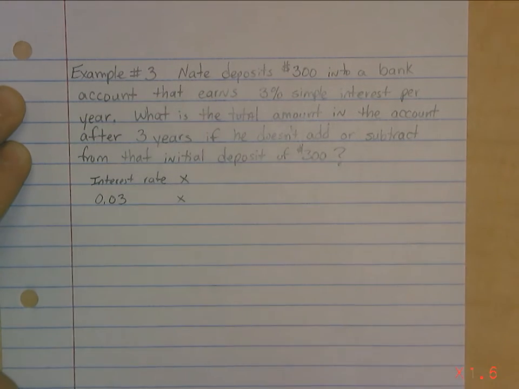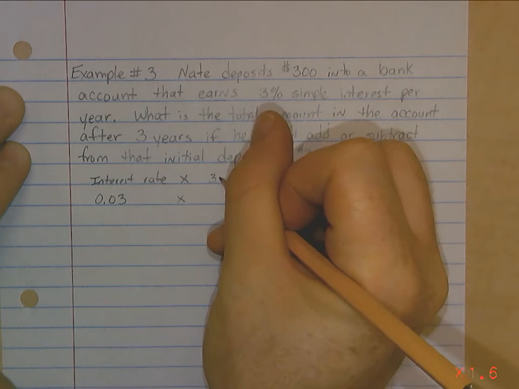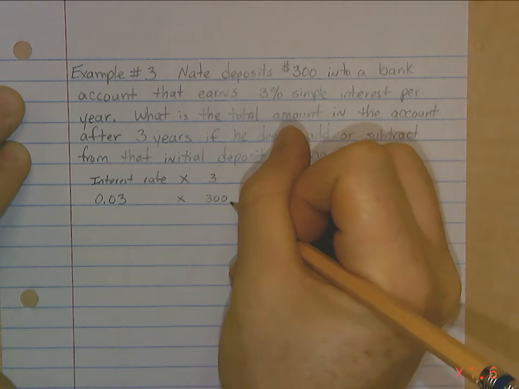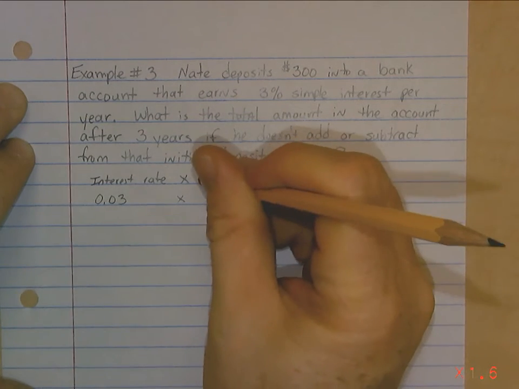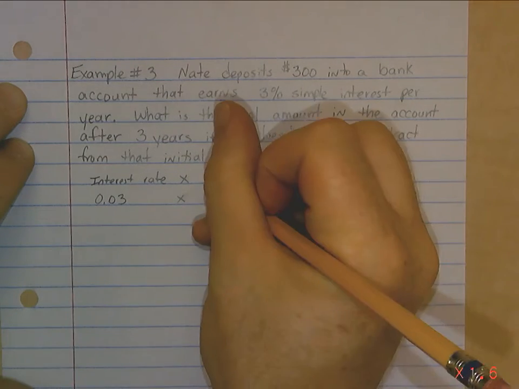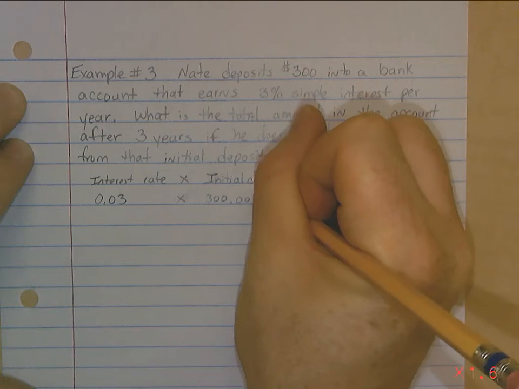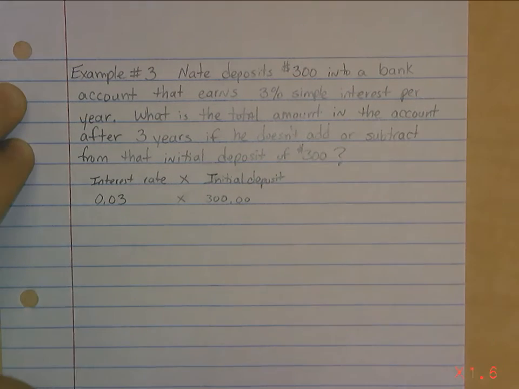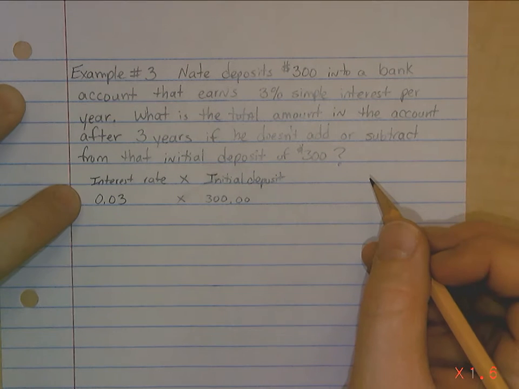The initial deposit in this case was $300, right? Let me put $300 down here, and put up here the initial deposit. There we go. Let's keep this consistent here. All right, and that would be just for 1 year, but because we have 3 years, what we're going to do is multiply that answer by the number of years.